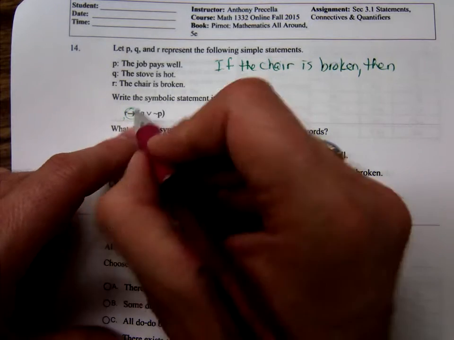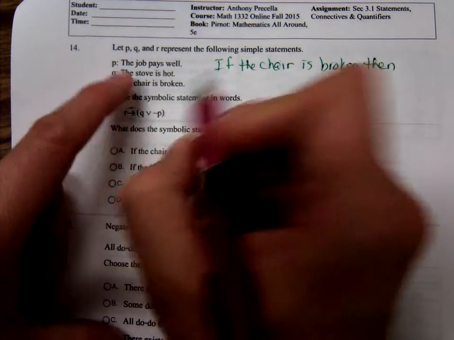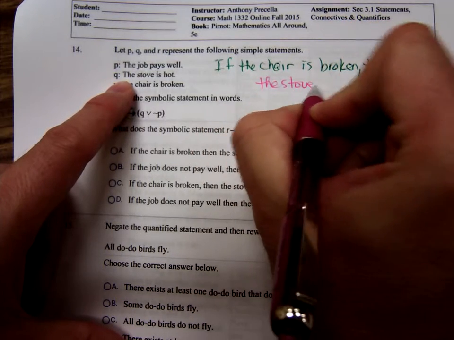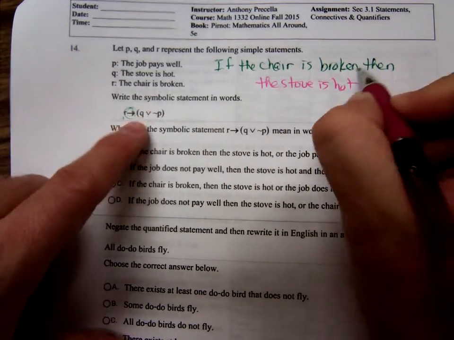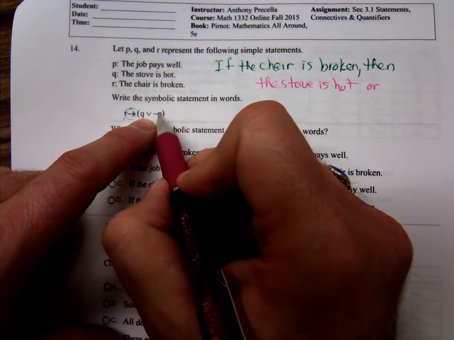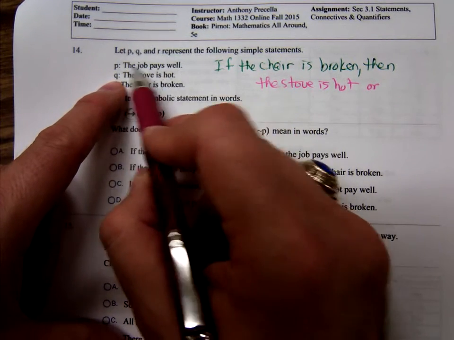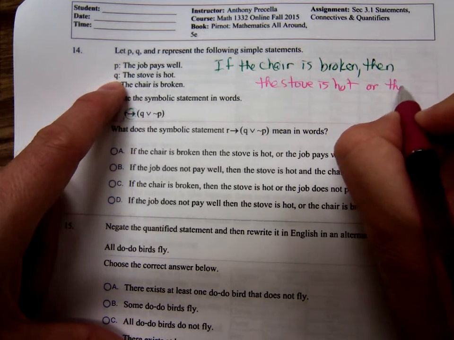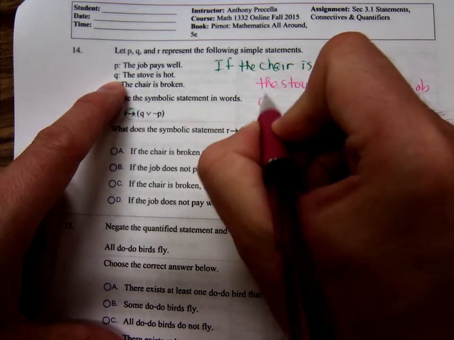Q or not P. Then the stove is hot. What's that little V mean? It means or. Not P. P is the job pays well, so not P would be the job does not pay well.